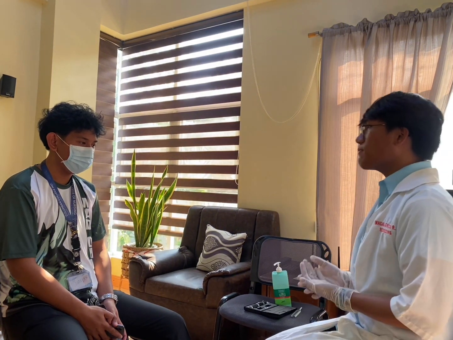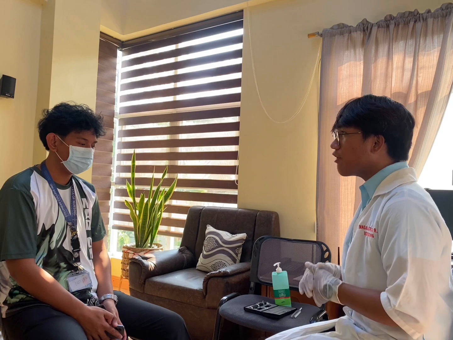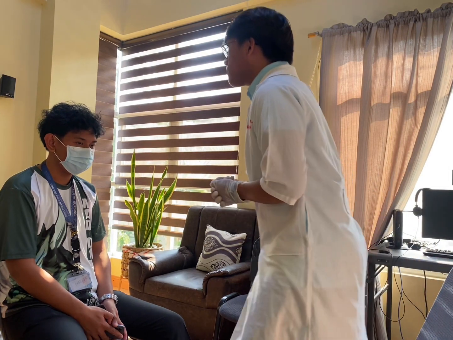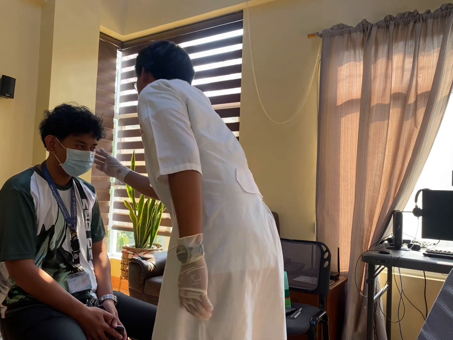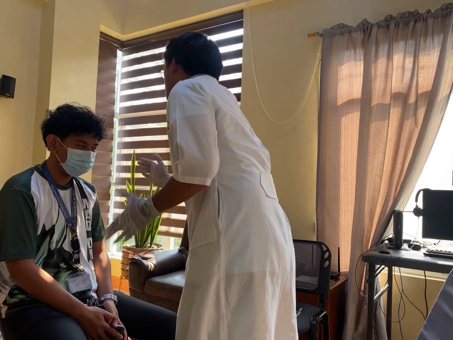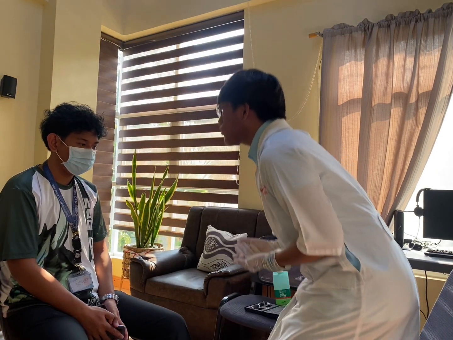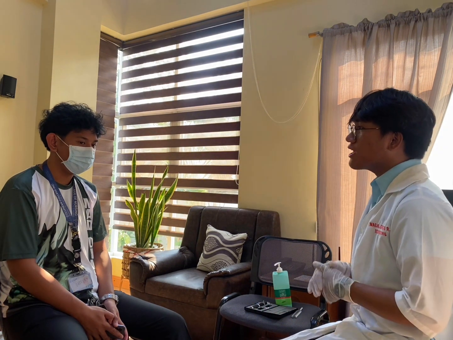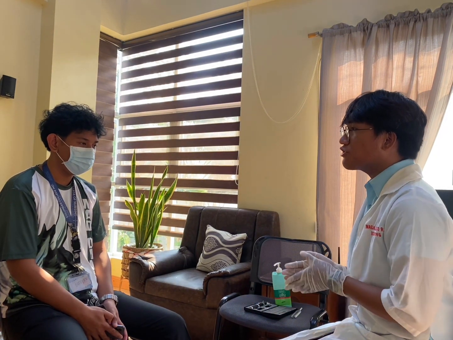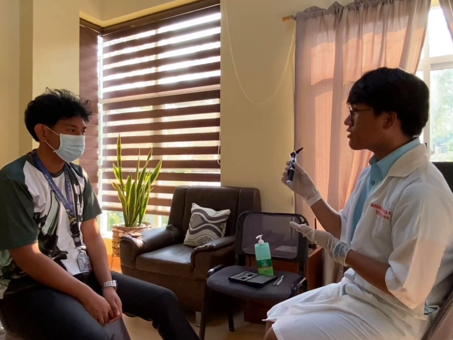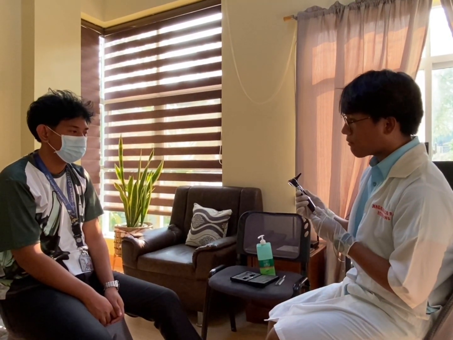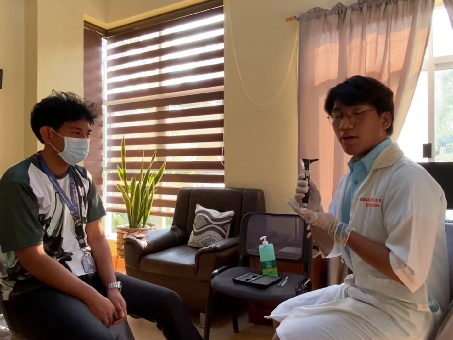Next, I'll be palpating your auricle. Now, I'll gently palpate your auricle, checking for texture, elasticity, and any areas of tenderness. As I observe, I don't see any signs of tenderness or abnormalities in texture that could suggest infection or inflammation. Next, I'll be inspecting the external ear canal and the tympanic membrane using my otoscope.